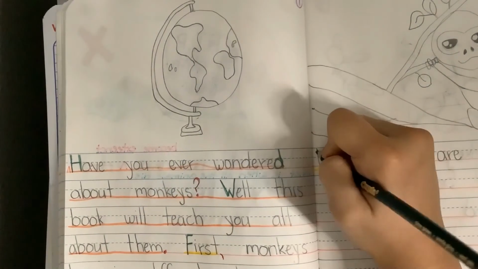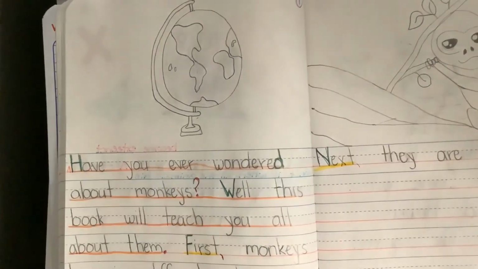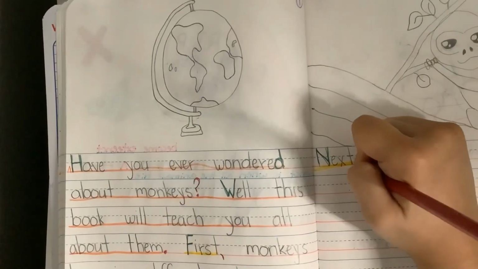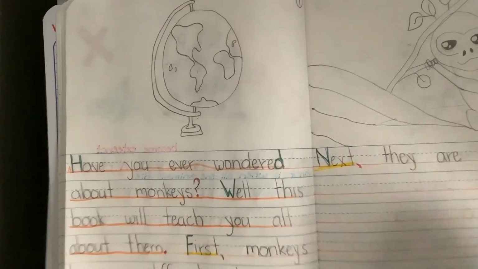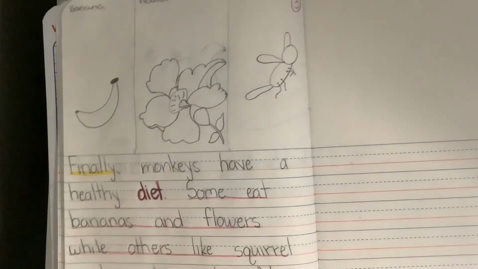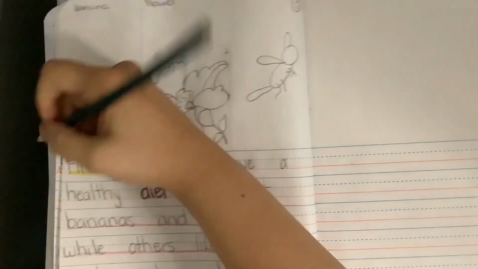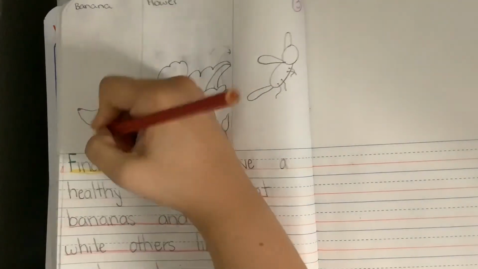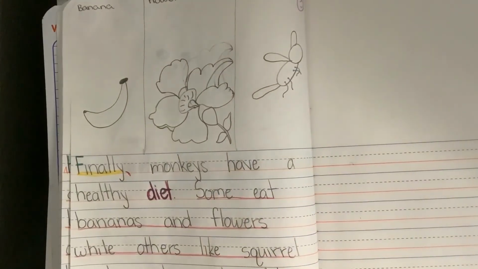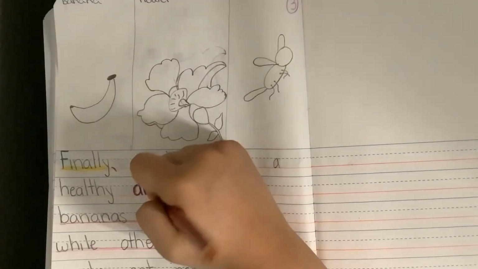Next. Remember, we need that comma with our transition. They are active. Period. Starting with a capital. Finally, don't forget your comma because that's a transition. Monkeys have a healthy diet.